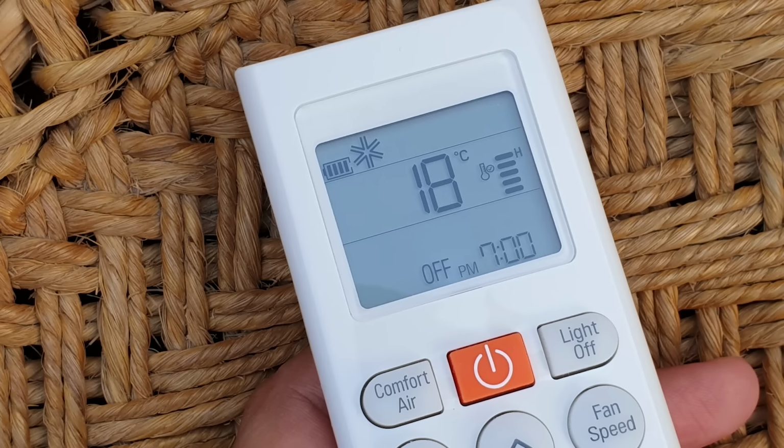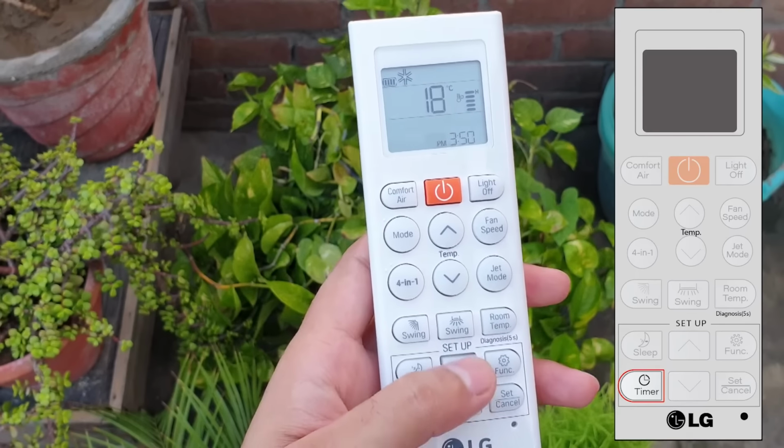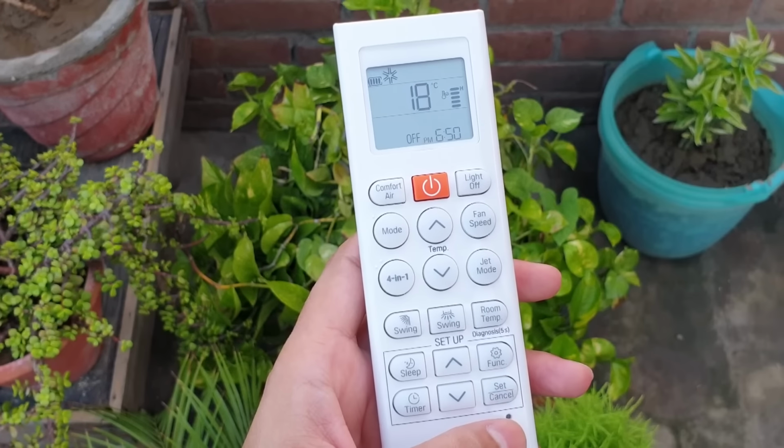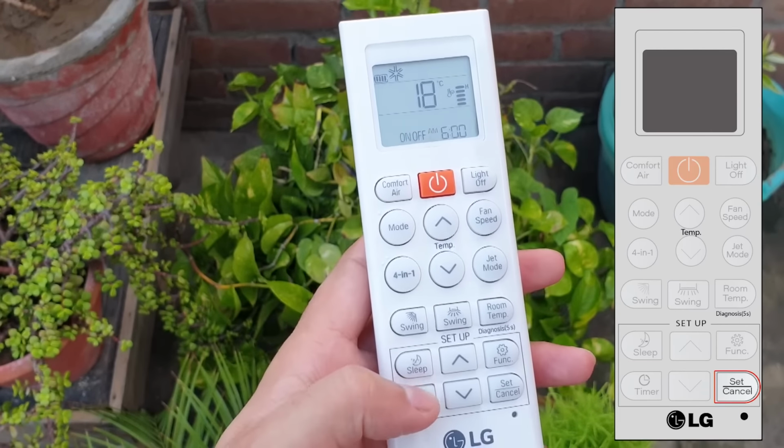After setting the timer, the current time and off icon are displayed on the remote screen. To cancel, press the timer button. This icon starts blinking. Then press the set cancel button.